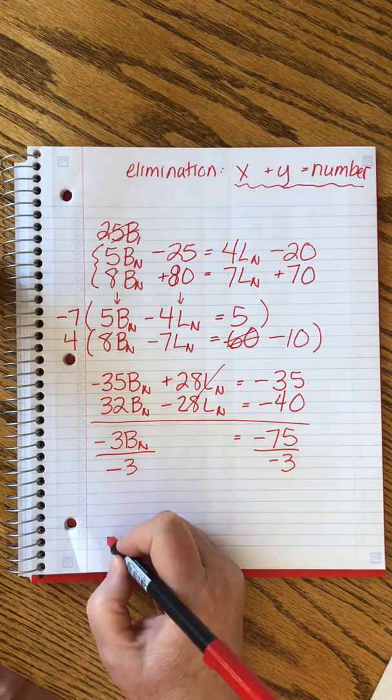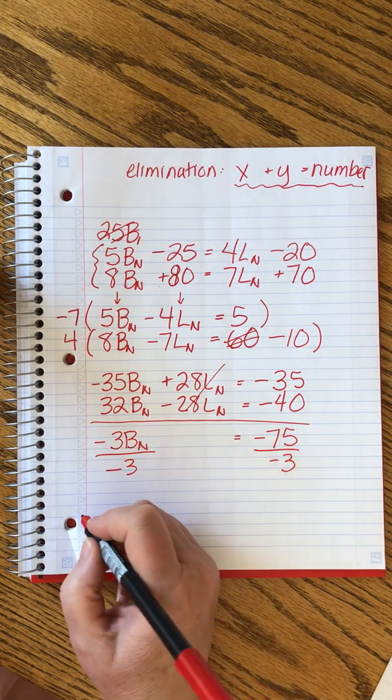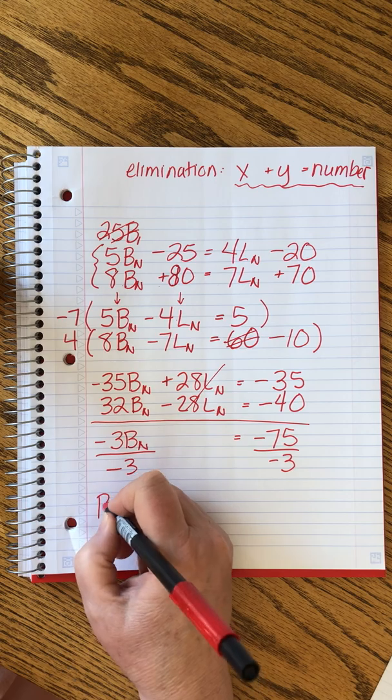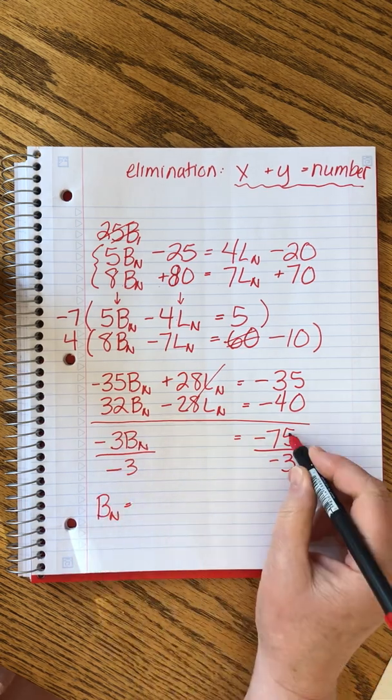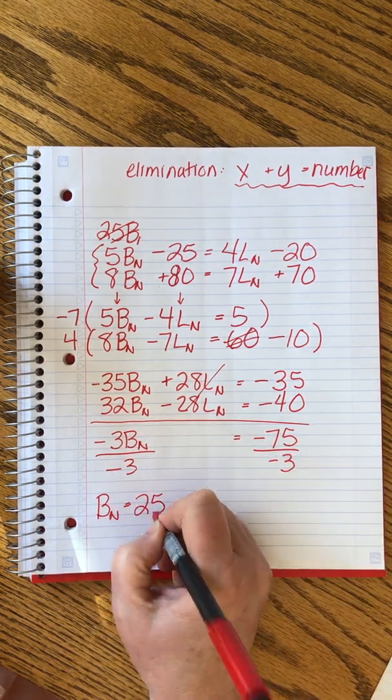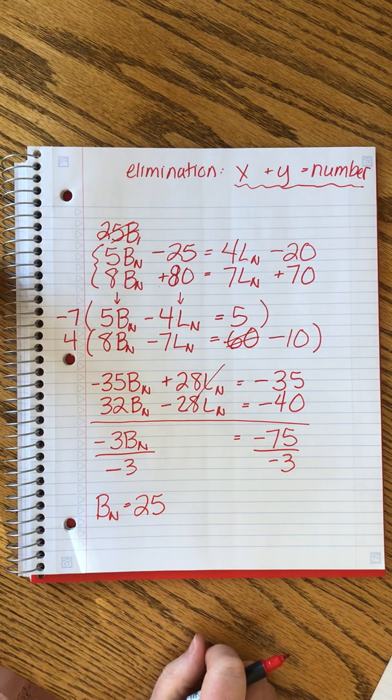So, Brenda's age now is 25. And then we just need to go back and find an age for Layton. I keep wanting to say Clayton, and that's not right.